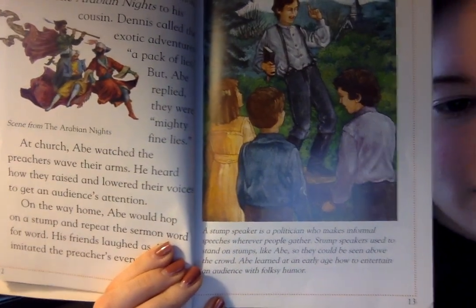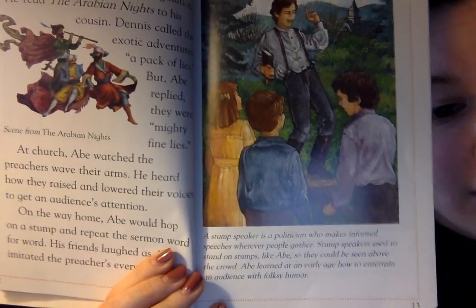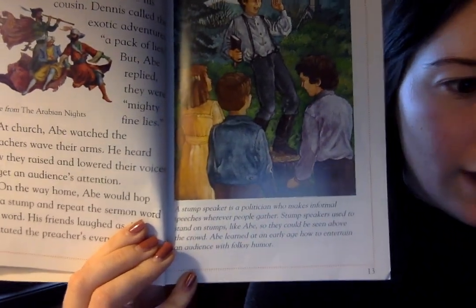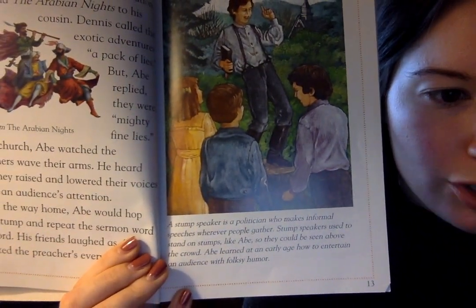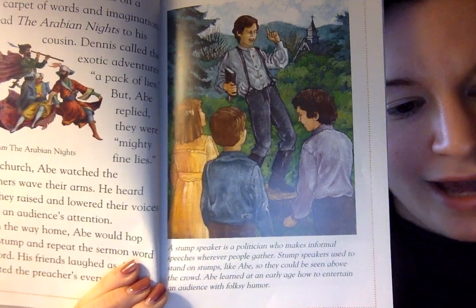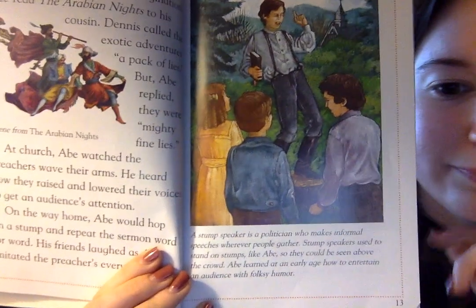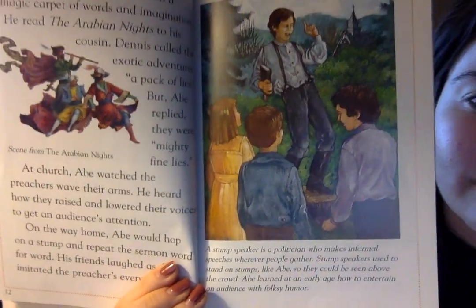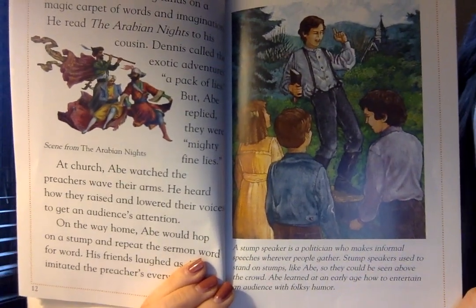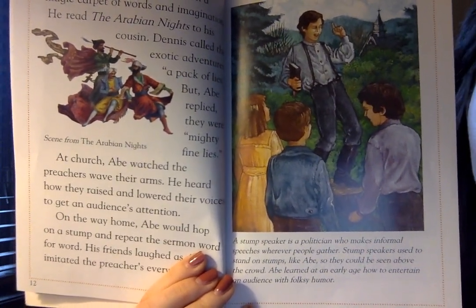A. It explains why Abe decided to never become a stump speaker. B. It explains why stump speakers were not an important part of U.S. history. C. It explains what stump speakers were, and it shows that Abe was a stump speaker himself in the picture. D. It shows why Abe is not as funny as his other classmates. Feel free to freeze the video or rewind if you want to hear me read the question one more time.